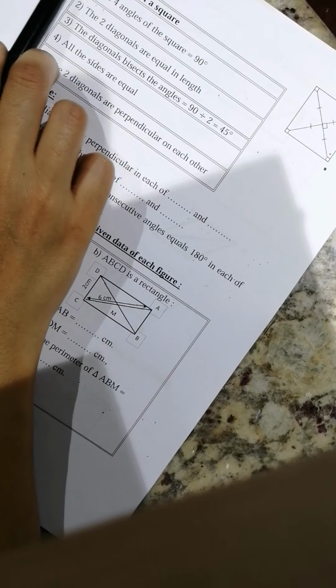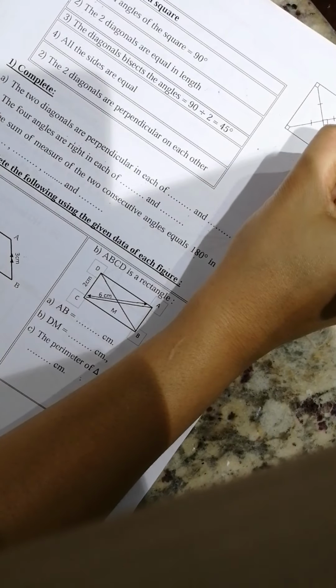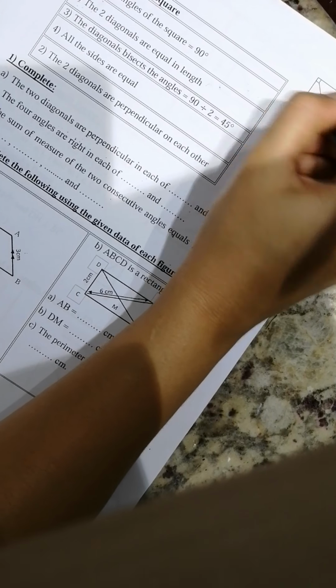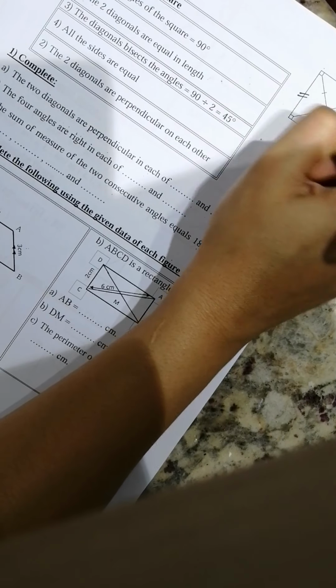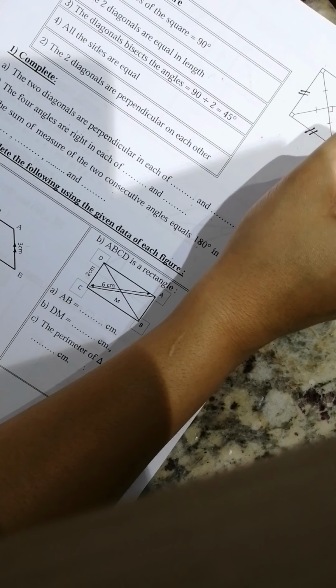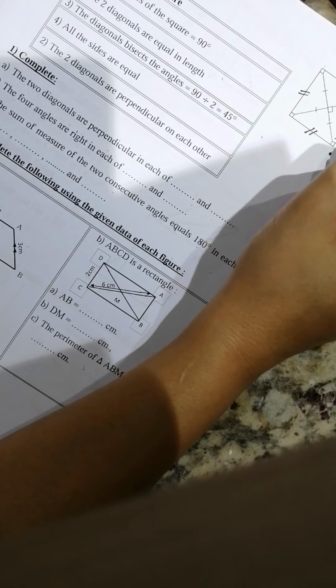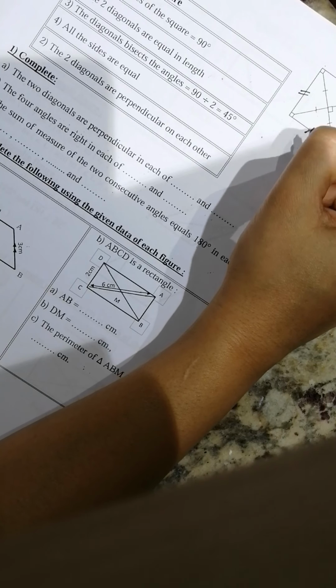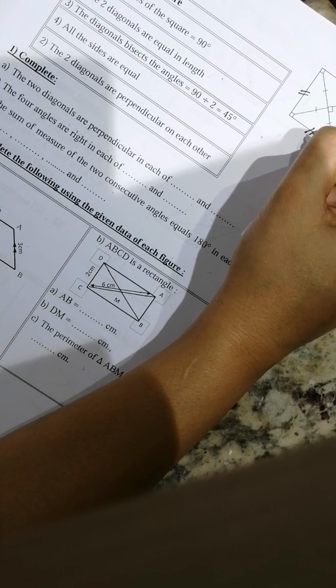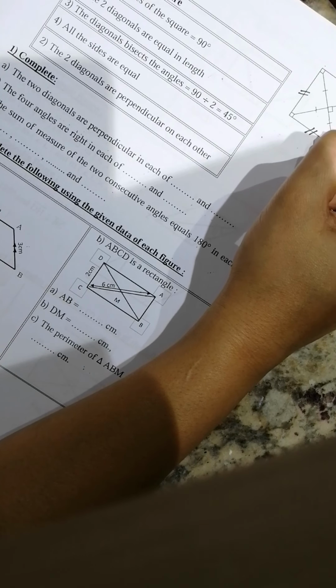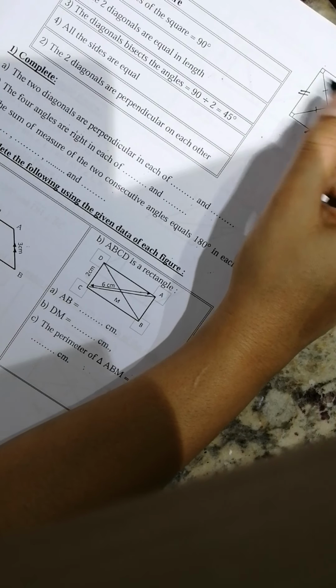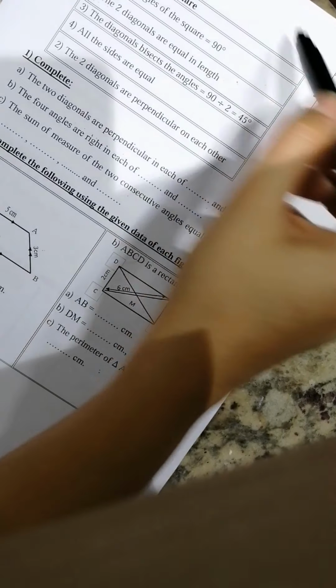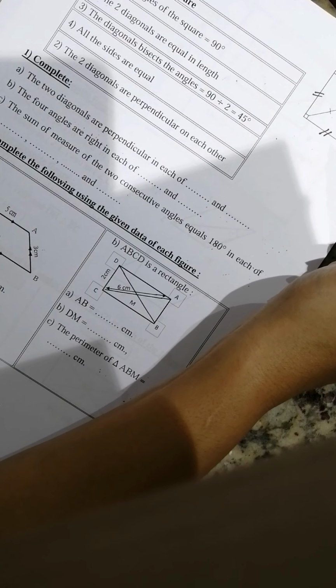Now let's move to the square. The properties of the square. What are the properties of the square? We know a lot. All sides of the square are equal. All angles are right angles, so each two consecutive angles, the sum of them equals 180, and each two opposite angles are equal in measure. Each two opposite sides are equal in length and they are parallel. Diagonals bisect each other and the diagonals are equal in length. These are the properties of the square.